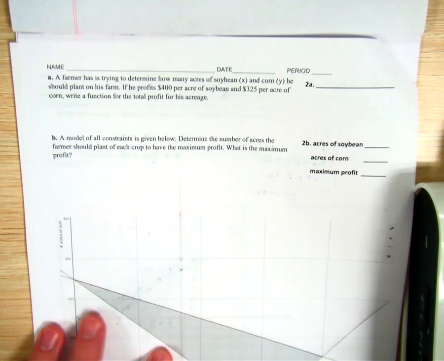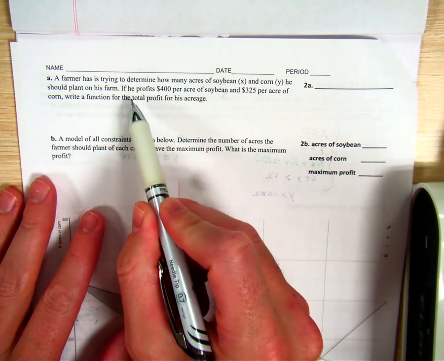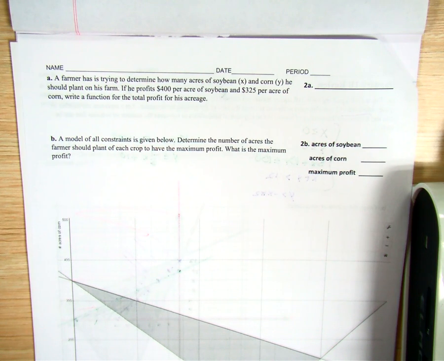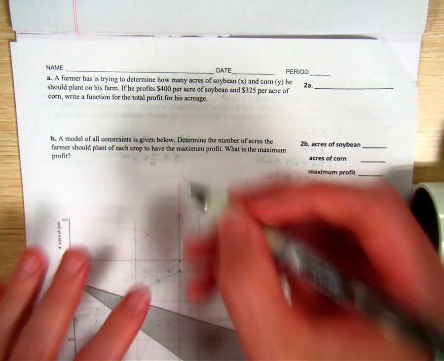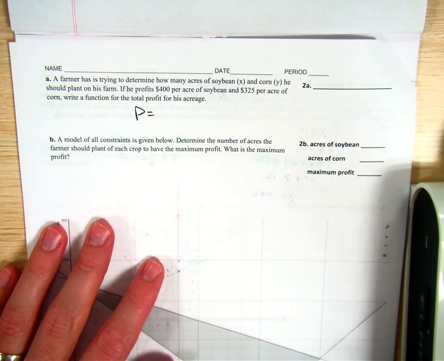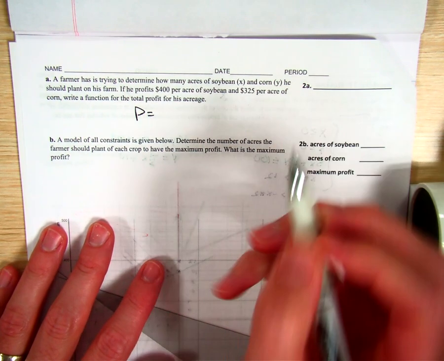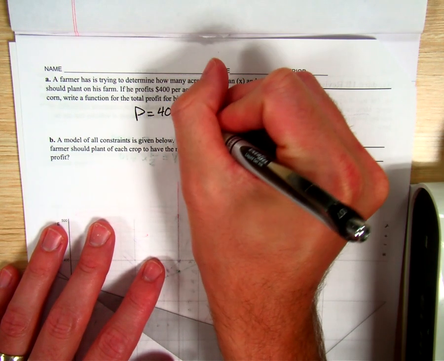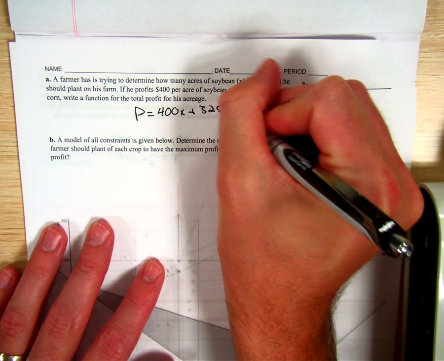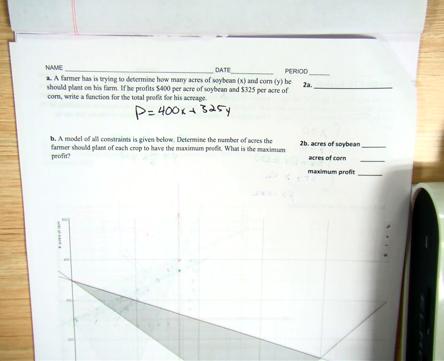I like these problems the best. I think these are fun. Okay, farmer's trying to determine how many acres of soybeans, X, and corn, Y, he should plant on the farm. If he profits 400 per acre of soybean and 325 per acre of corn, write a profit function. P equals 400X plus 325Y. Pretty easy one, right? Right off of the reading. 400 per acre X of soybeans and 325 per acre of corn Y.